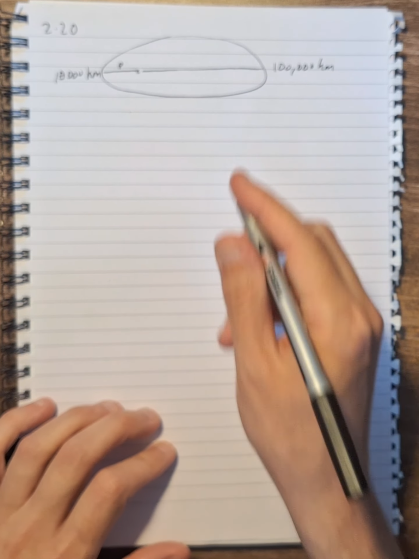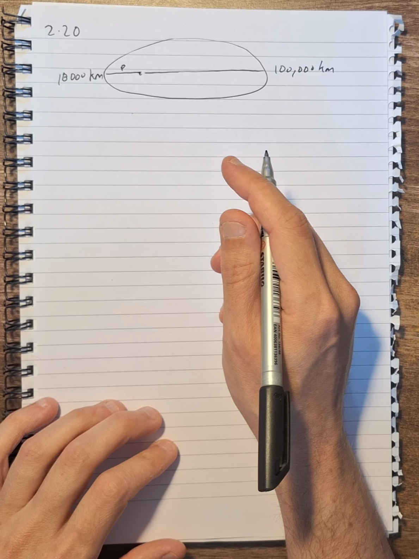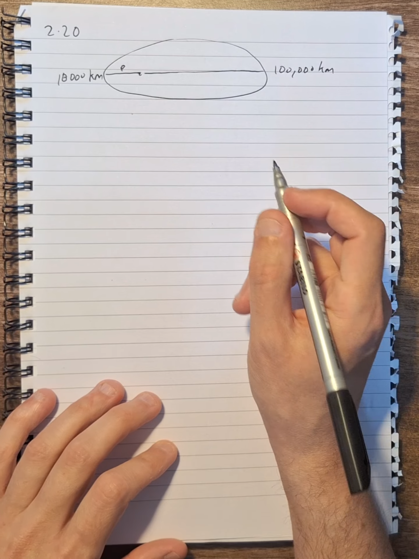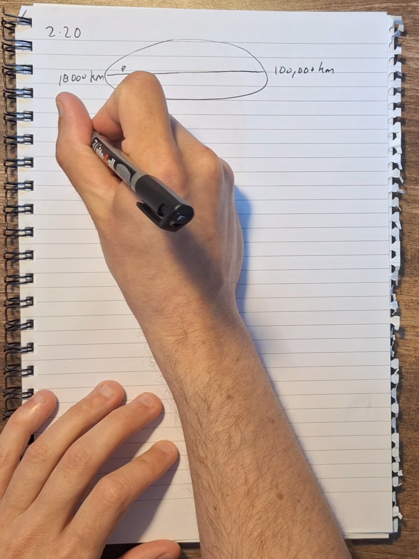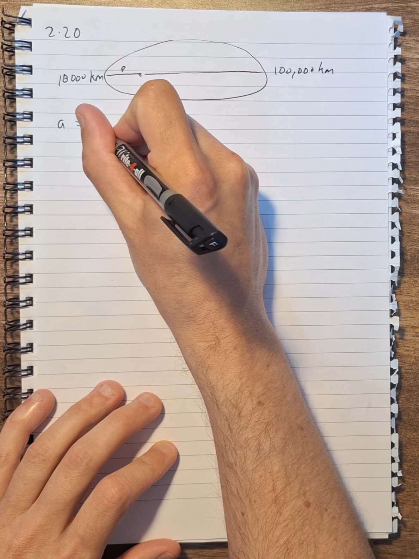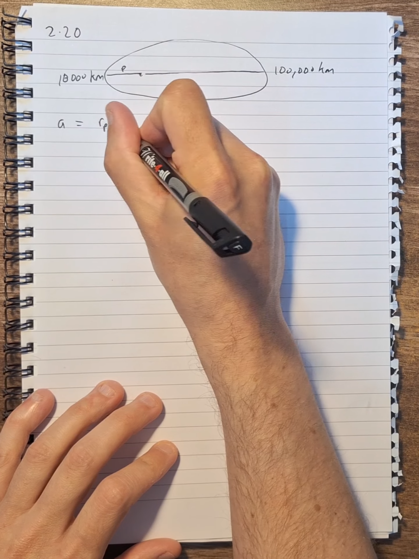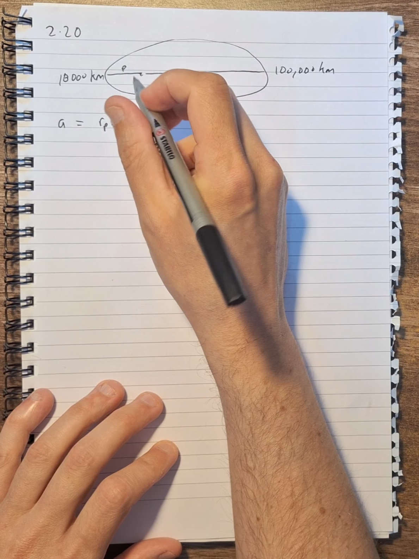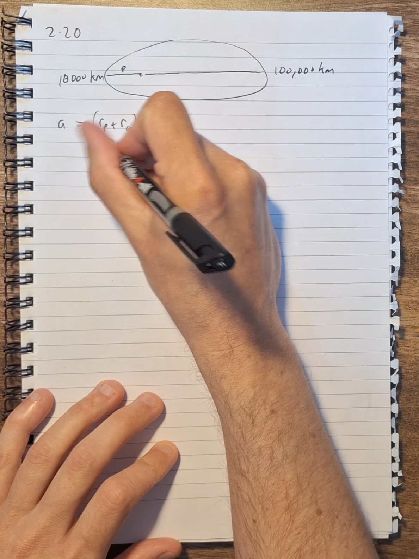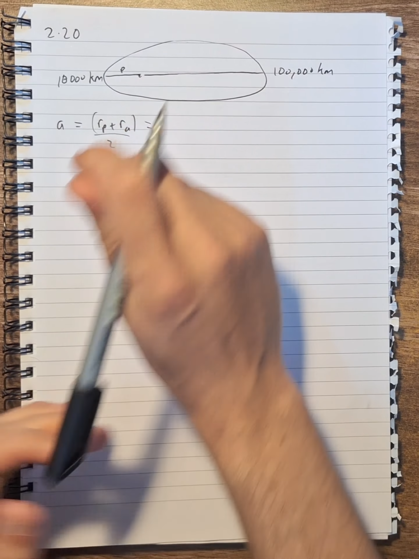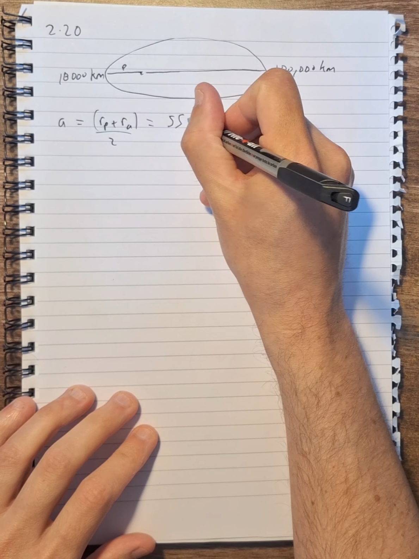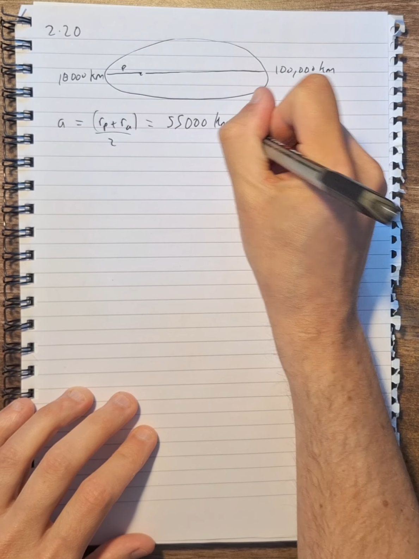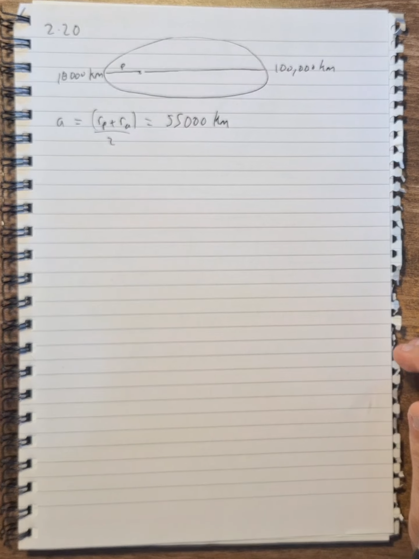The first one is the eccentricity of the orbit. But first we're going to get the semi-major axis a, with a simple equation: rp plus ra over 2, and that equals 55,000 kilometers. That's the semi-major axis.